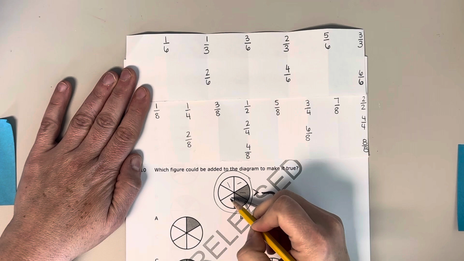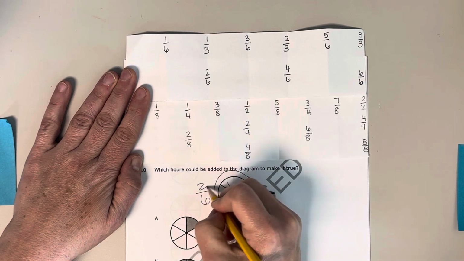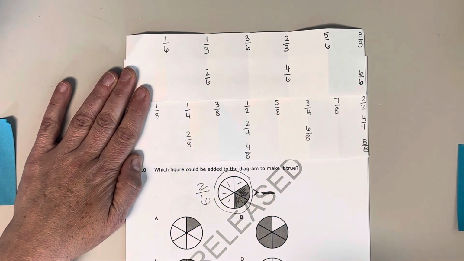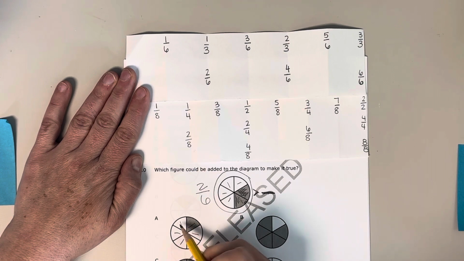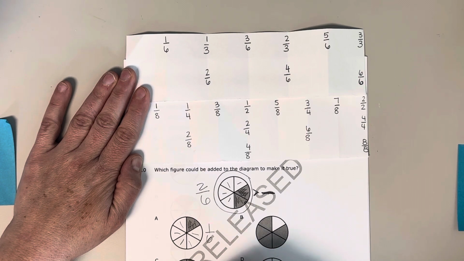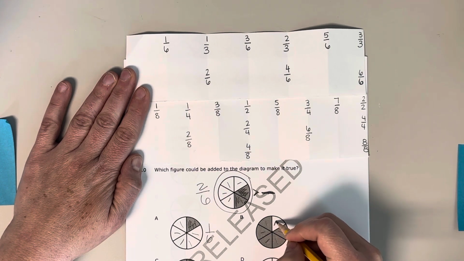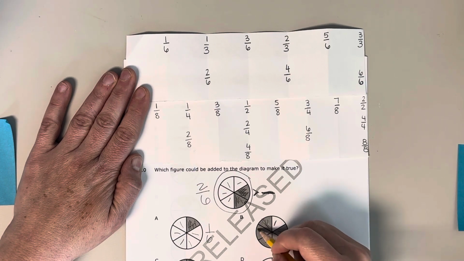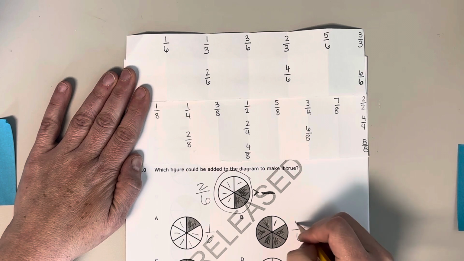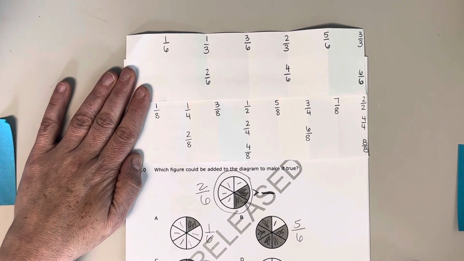1, 2, 3, 4, 5, 6. So that's 6, and then 1, 2 are shaded. 2/6. We're going to finish labeling all the fractions. 1, 2, 3, 4, 5, 6. And one part is shaded. 1, 2, 3, 4, 5, 6. 2 parts are shaded. 1, 2, 3, 4, 5, 6. Only one part is not shaded. Okay, so we've labeled all of our fractions.